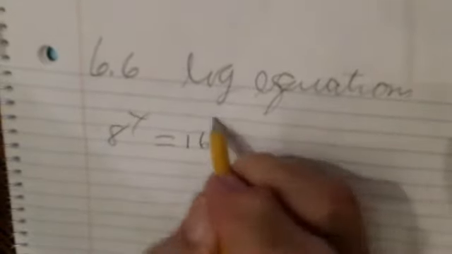In section 6.6, we're going to look at log equations. Let's back up a little bit. Okay, that's called an exponential equation. Now, since logarithms are exponents, you can get the idea of why they're related. If you can get the same base, then it's easier to work.